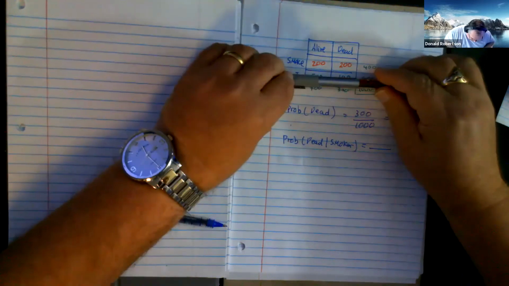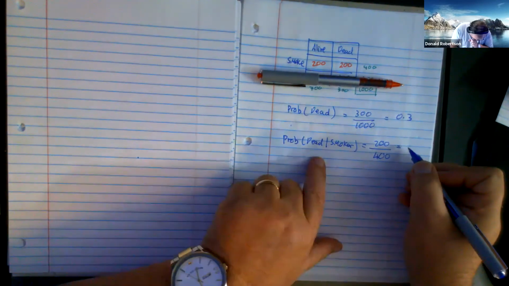Now, since you are told that you're a smoker, do you see how you make the top row your data? And there are 400 people in that group, and aren't 200 of them dead, out of these smokers? And that comes out as 0.5. They're not the same. Does it not make these two things, being dead and smoking, not independent?